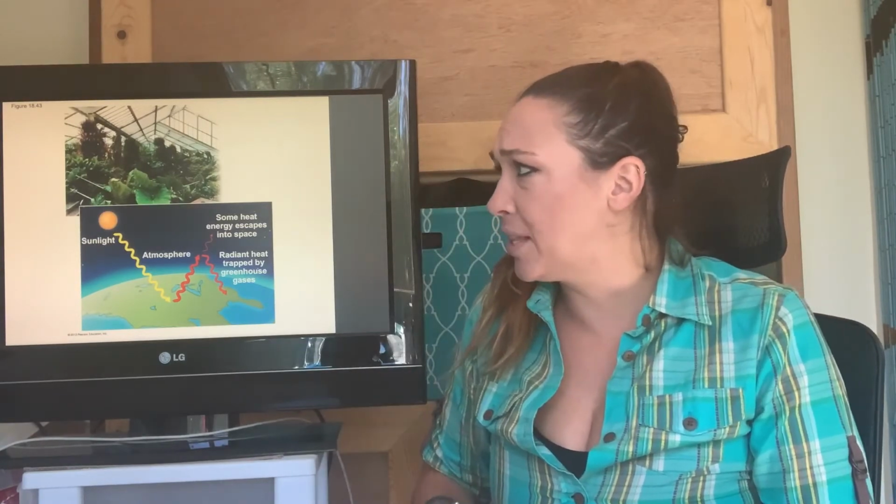Even at the equator, it would be cold, right? Maybe we'd be able to survive there, but nowhere else, because it would be so much colder if we didn't have our ozone and our gases to protect us. So most people think this is a bad thing. This is not a bad thing. You know what is a bad thing?